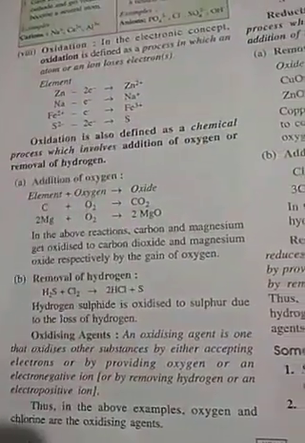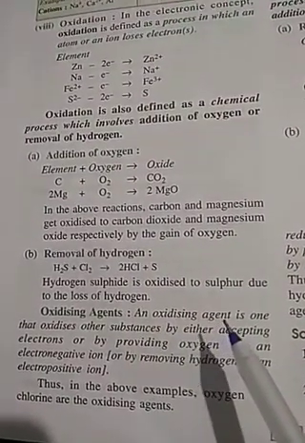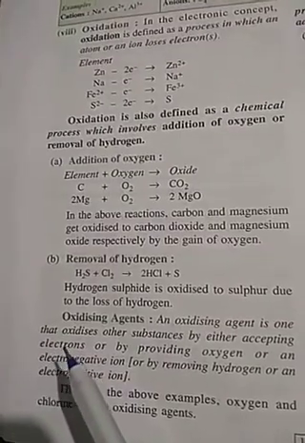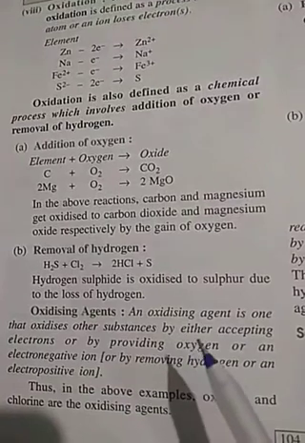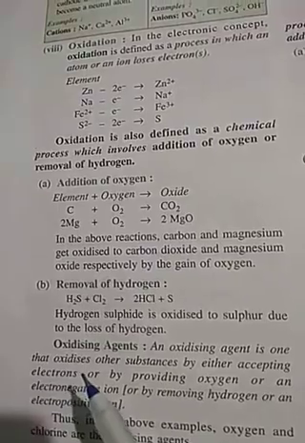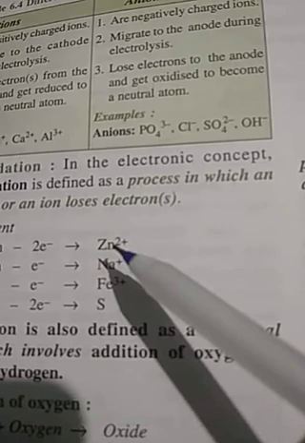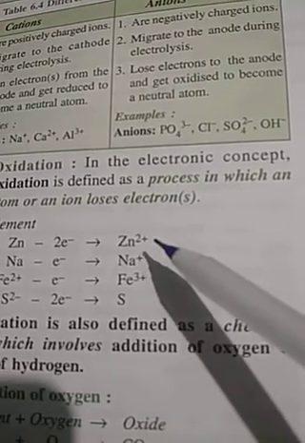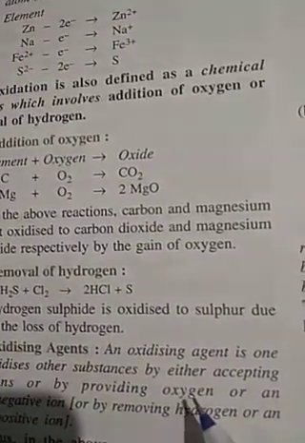What facility do they provide? Oxidizing agents are those substances which oxidize other substances either by accepting electrons. Now, if it gains electrons, this will be reduction of itself, or by providing oxygen.